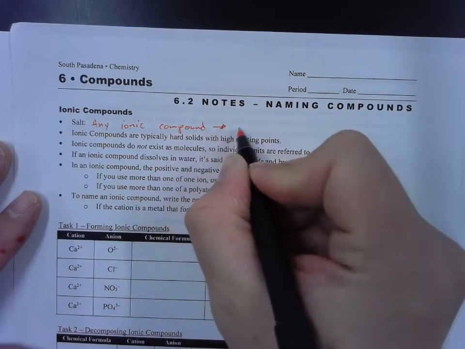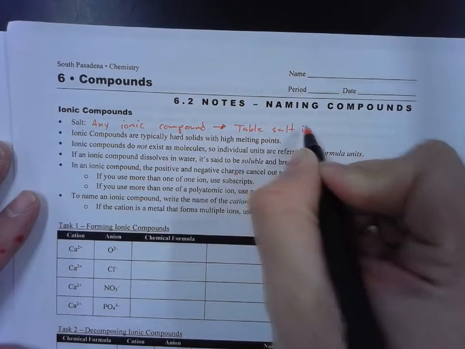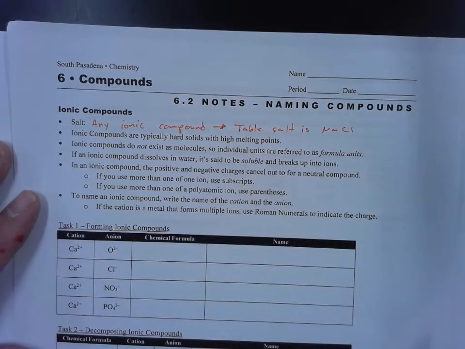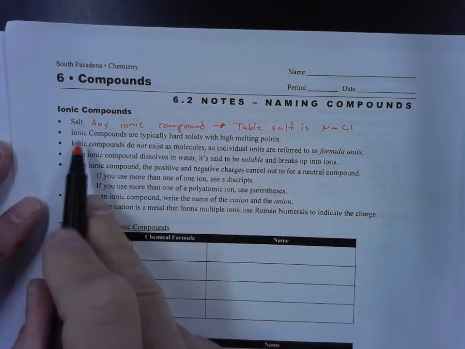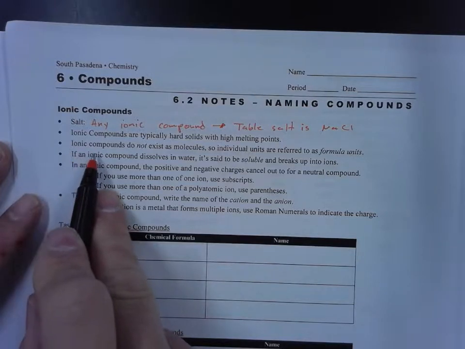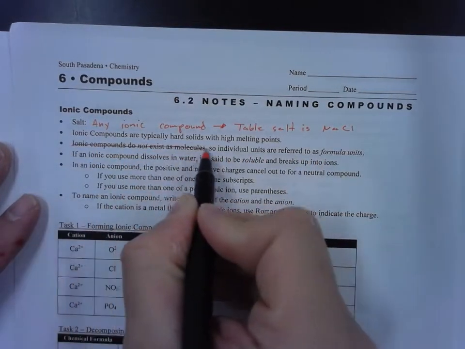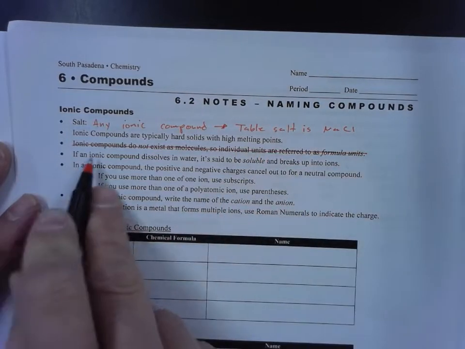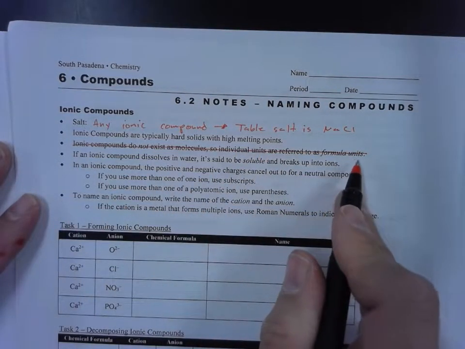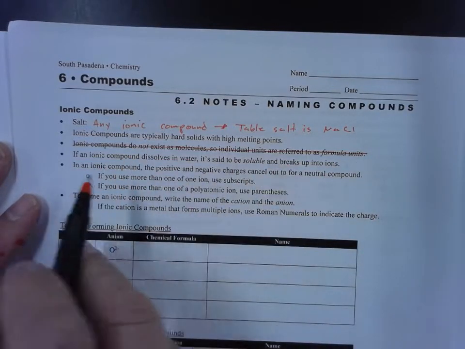Table salt is NaCl, sodium chloride, okay? And here's some characteristics of salts. They're typically hard solids with high melting points. Let's just go ahead and do this. I'm going to cross it out. You don't have to necessarily memorize that. Know that it's there, but just don't focus on that, okay?